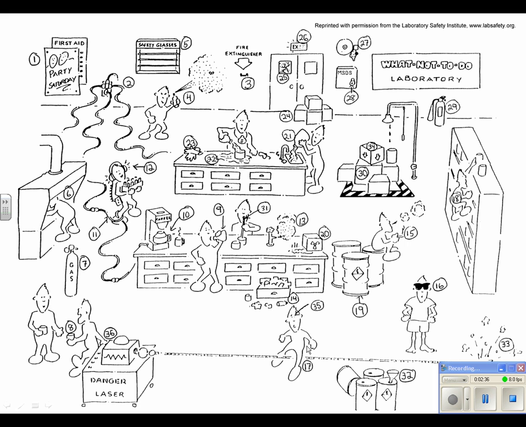Let's see, we don't even have lasers that bad, but 18, don't climb up the side of the wall to get anything. 19, well, you can go on from there.